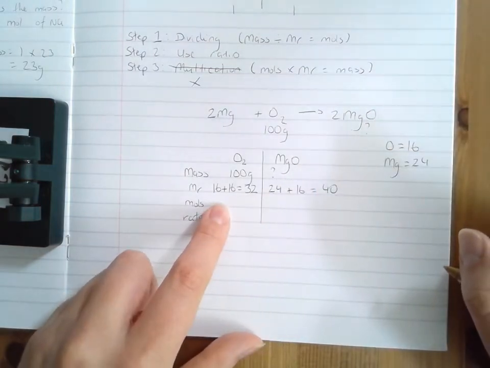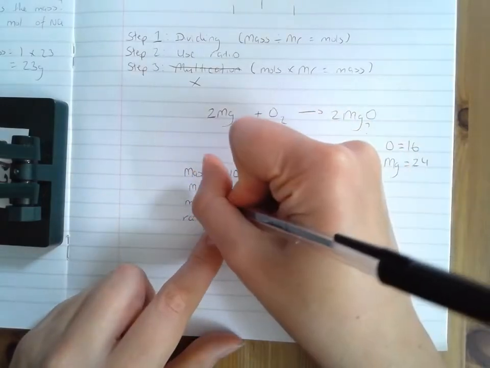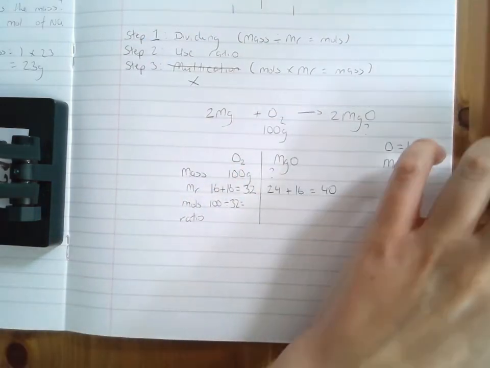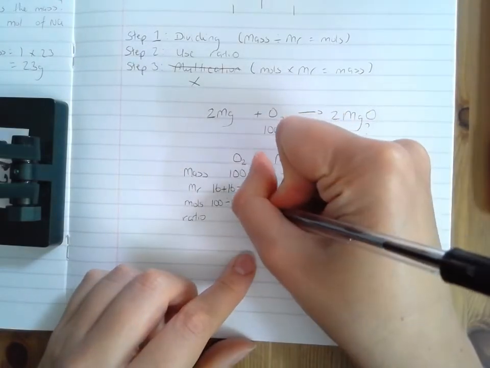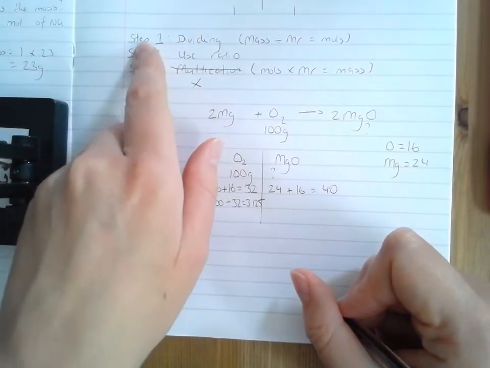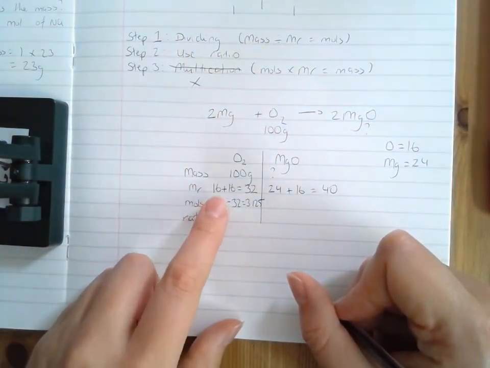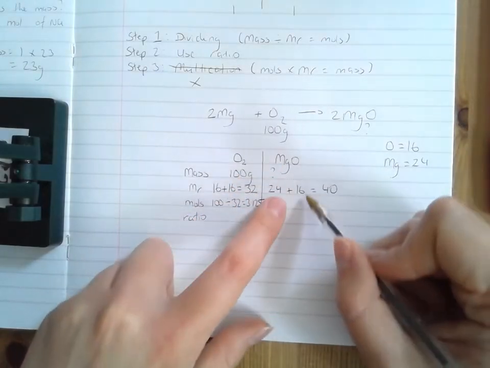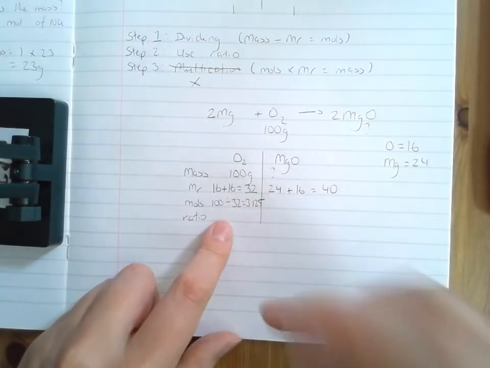Then I come down here to moles. I've got the mass of oxygen and the formula mass of oxygen, so it's going to be 100 divided by 32, and that equals 3.125. Just like I had up here, step 1 is dividing, mass divided by formula mass. Again, I can't do the same for magnesium oxide because I don't have its mass, which is when I'm going to use my ratio.